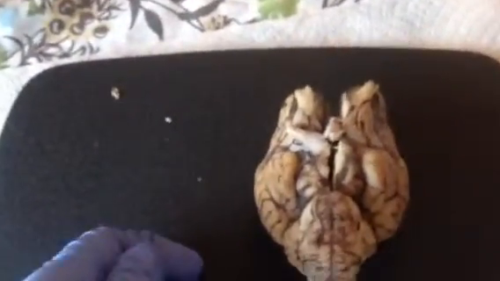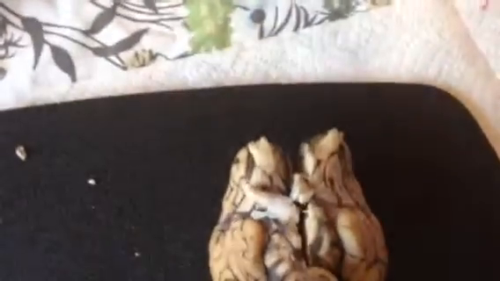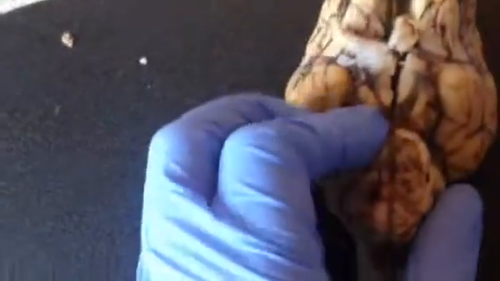The cerebral peduncle is this middle lump here with two sides, and the hypophysis is where the pituitary gland is, and it sits just above the pons.